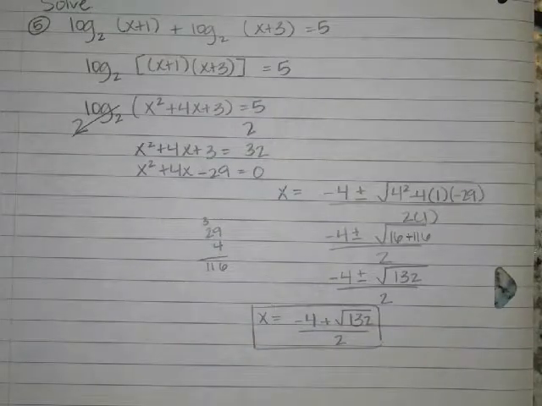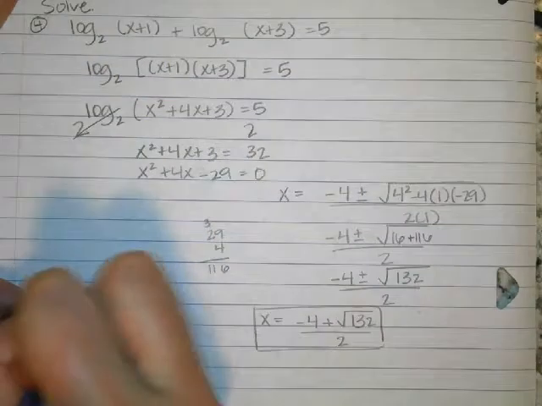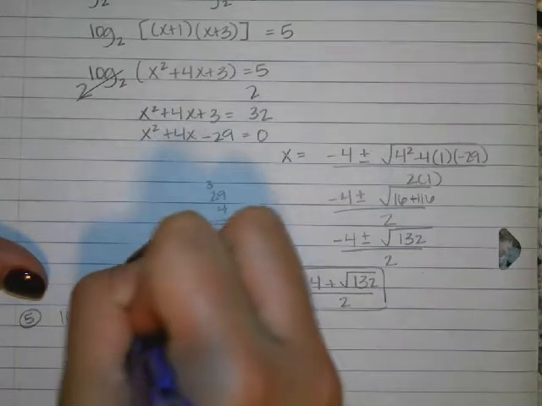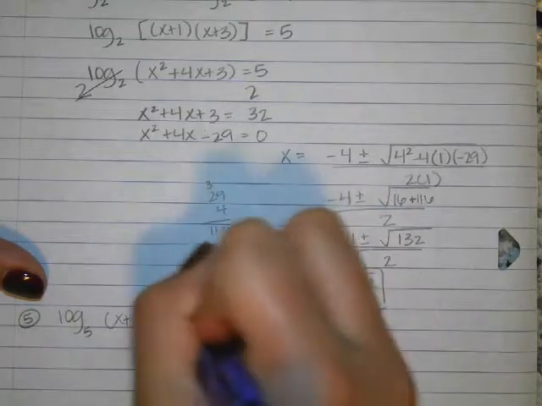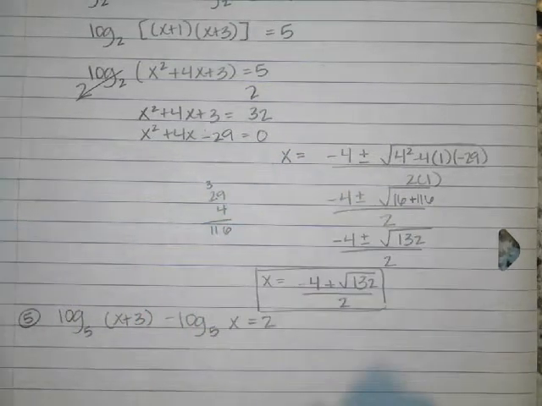All right. That was actually example 4, not example 5. All right, log base 5 of x plus 3 minus log base 5 of x equals 2. So again, I need to use the property of logs.